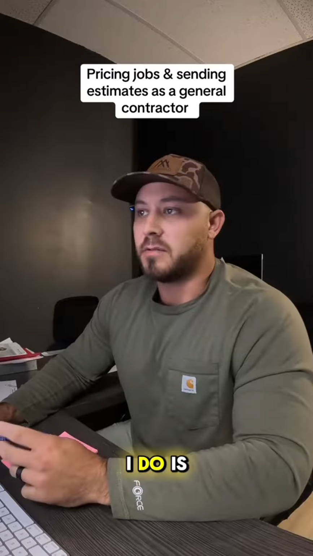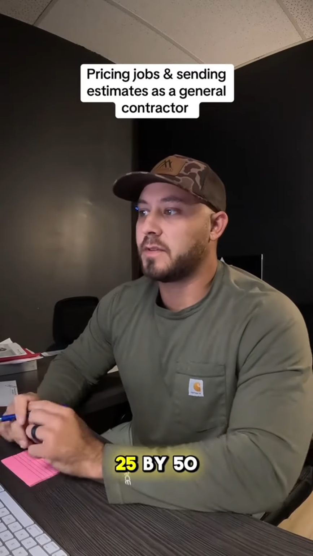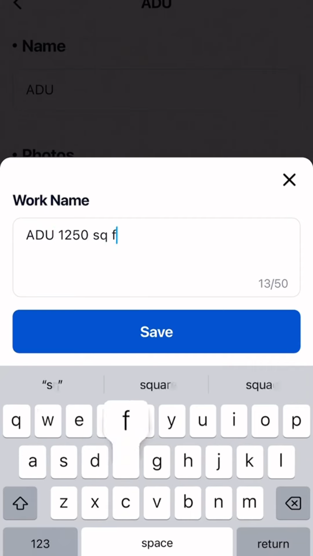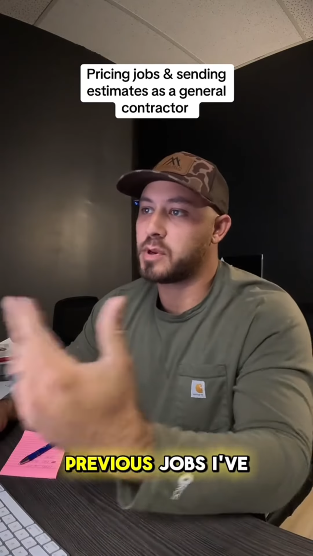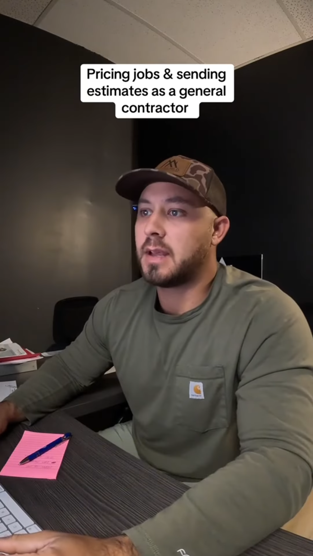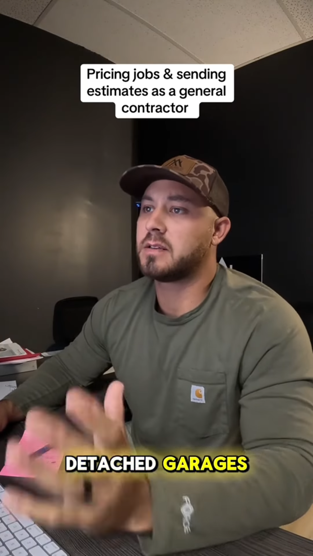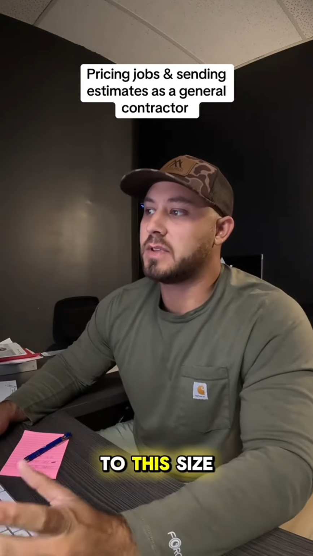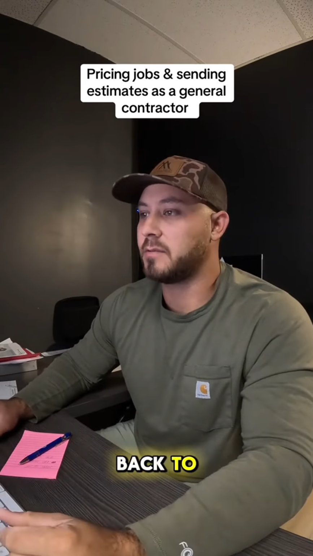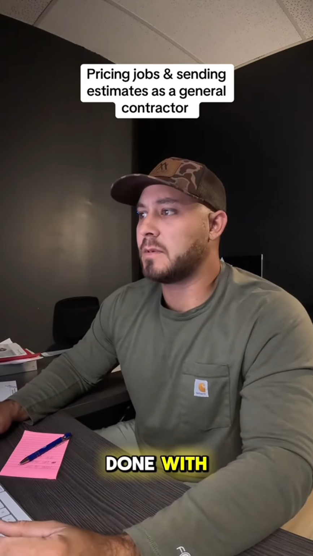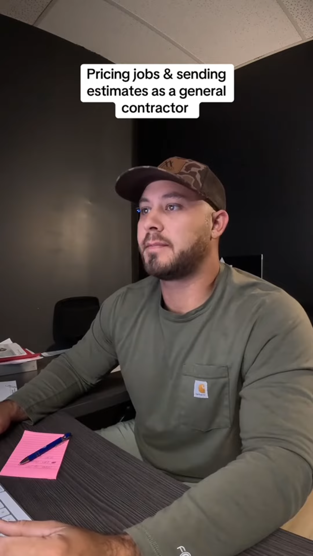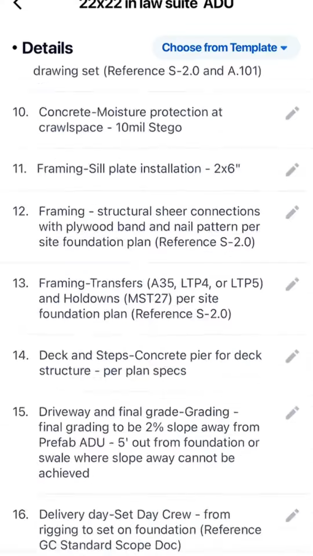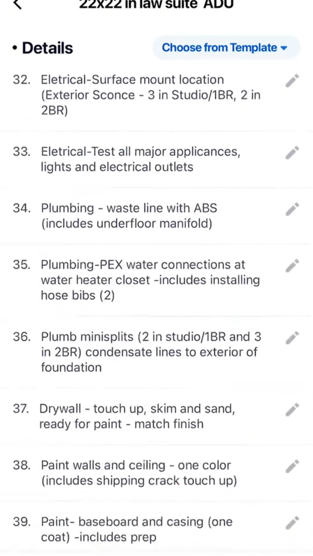Yeah, first thing I do is get the square footage, 25 by 50, so we know our foundation is 1,250 square feet. So then I immediately in my head start thinking of previous jobs I've done recently that are either detached garages, smaller houses, ADU structure, just something similar to this size that I can kind of refer back to. And I immediately think of one that we got done 2 or 3 months ago. This was a 22 by 22 garage with the finished upstairs, very similar to what this new client wants.